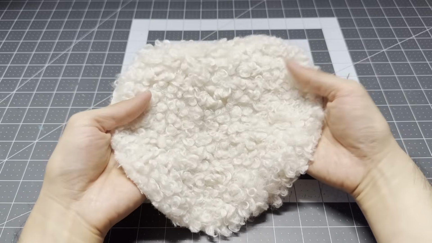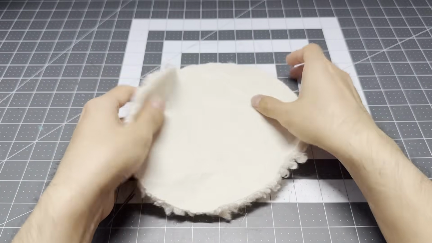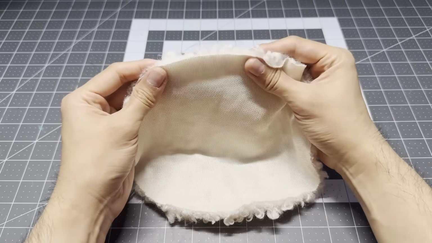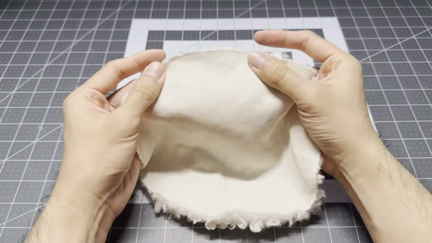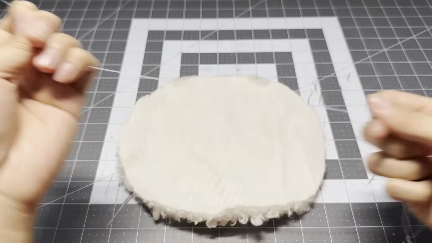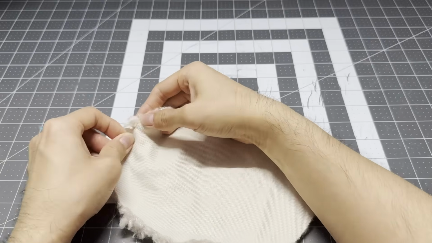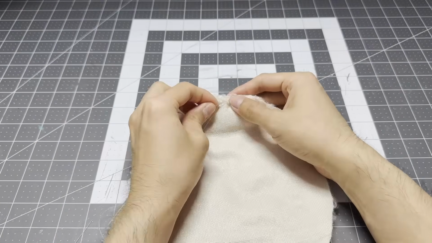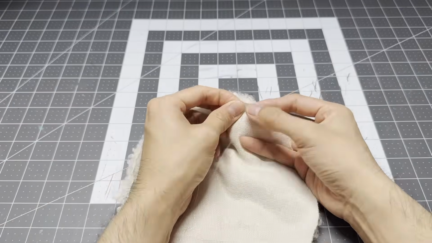I, being a former tailor, would hate to leave this unfinished edge exposed. So I'll finish this up with some hand sewing by doing a very tiny rolled hem and tacking it down with a simple cross stitch.